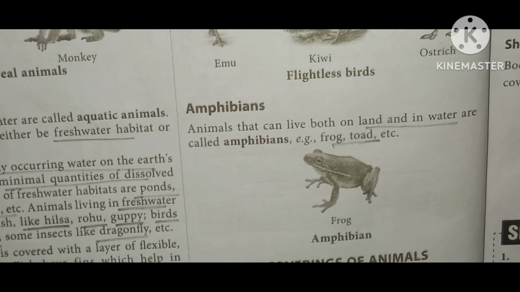So far we have seen the terms amphibious animals, terrestrial animals, arboreal animals, aquatic animals, aerial animals. If you listen to these carefully, you can answer them in the exam. The next topic I am going to cover is body coverings of animals. Animals' bodies are covered with different kinds of things, so we'll learn them easily.